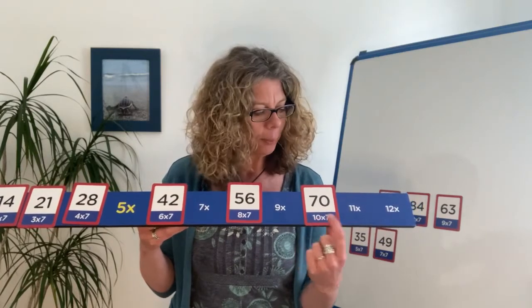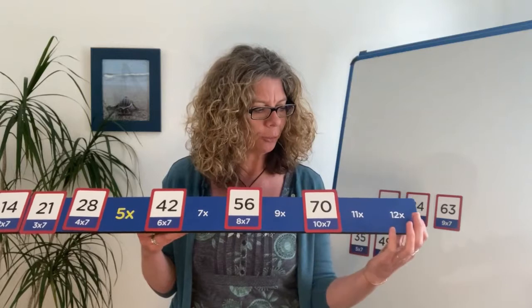And we can use this fact to help us find facts that are near it that are a little bit tricky at the moment. So we use this landmark number to help us find nearby facts, okay? So if we know that 10 times 7 is 70, we know that 11 times 7 is just 7 more.